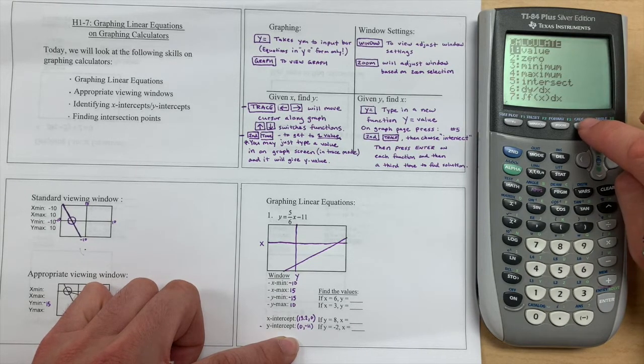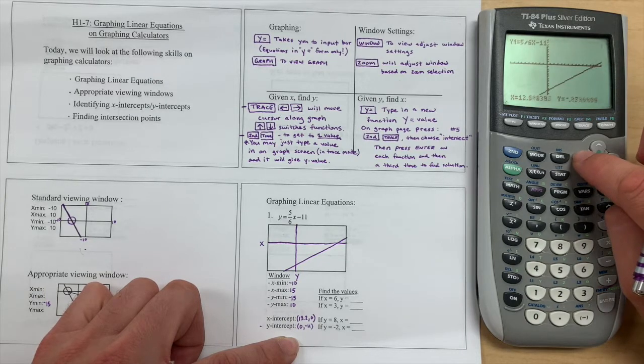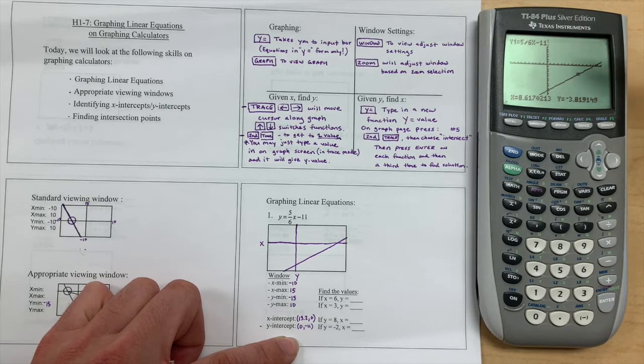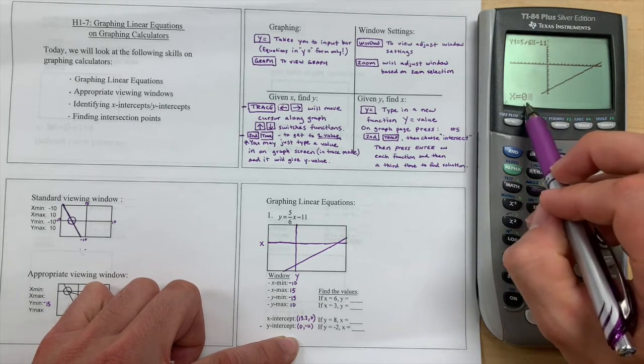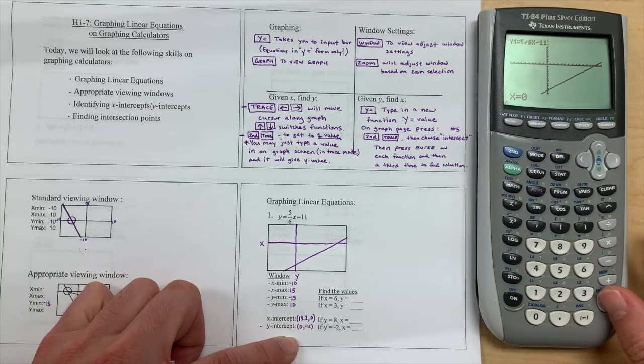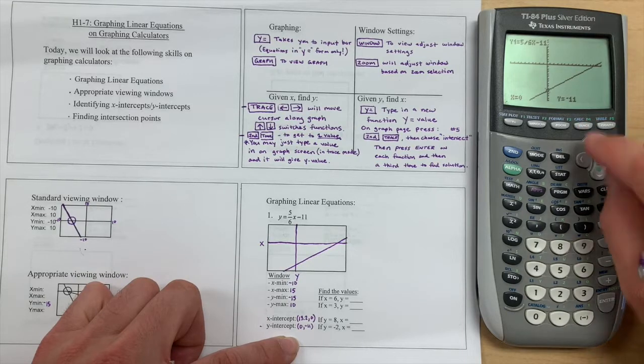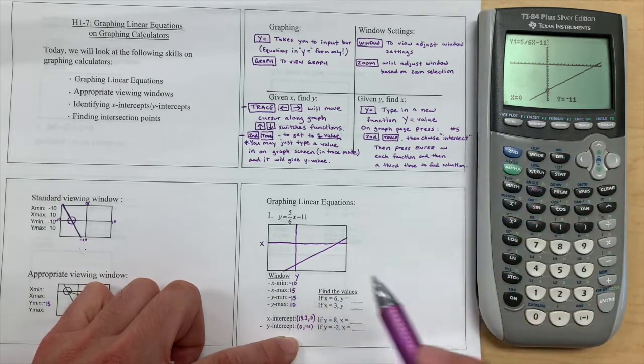Now, just one little trick for your y-intercept, which might even be easier for you. If you press trace, remember this allows us to trace left and right. While you're on there, you don't even have to go into that value menu. If you just type in a number, like 0, it'll automatically calculate it for you. X equals 0, boom, that's our y-intercept. So when you're in trace mode, if you just enter a number, it'll treat it like x equals that number and then give you the output.